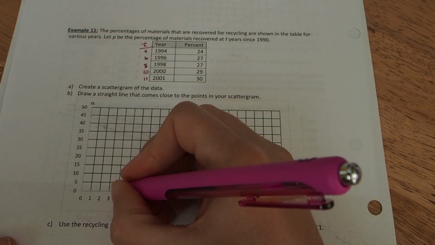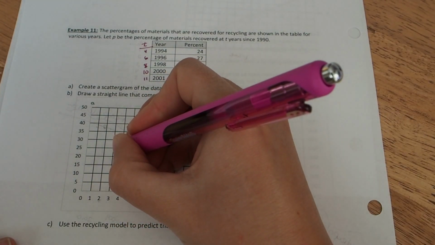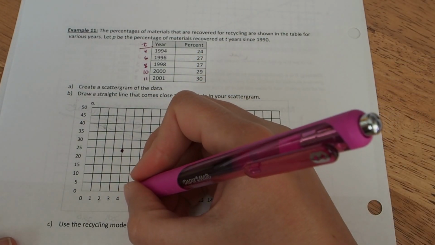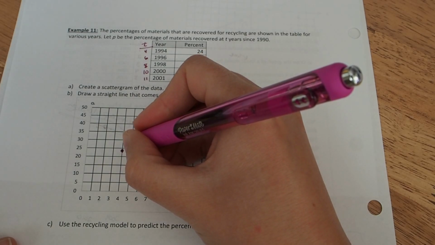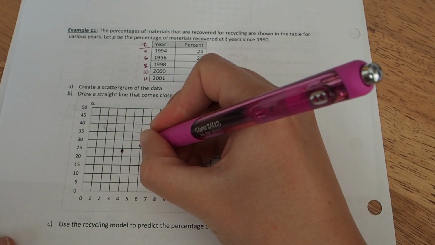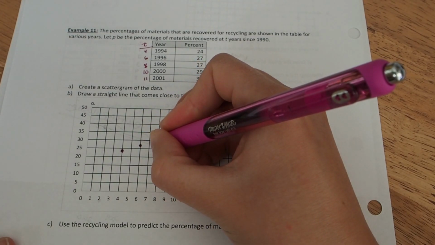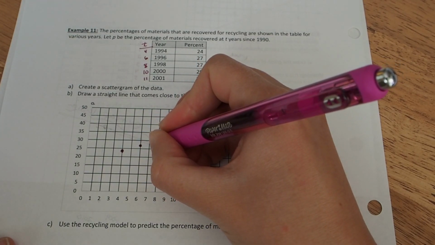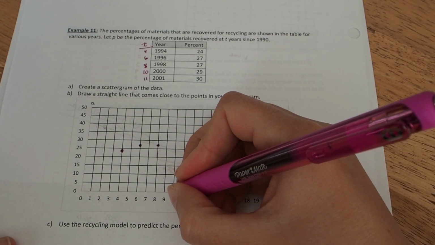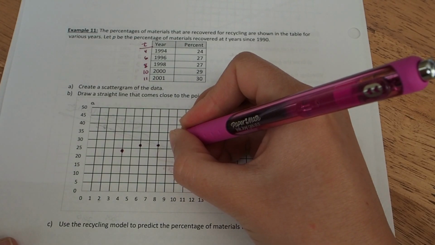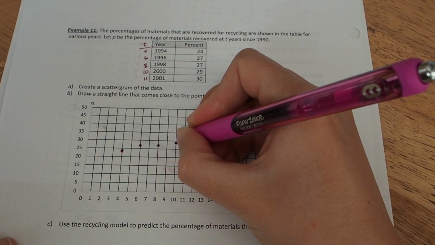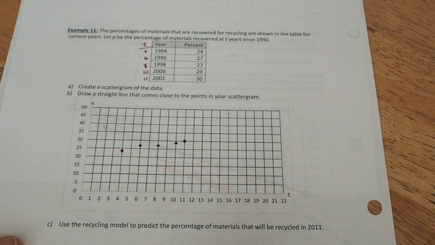So 4, 24, so just below 25. 6, 27, so just under halfway between 25 and 37, same thing, or no, 8, same thing. 8, 27 also. Then 10 is going to be 29, so that's just under 30. And 11, 30 itself. All right.